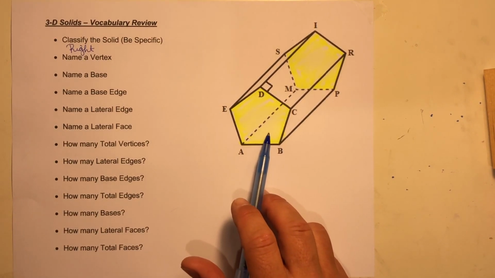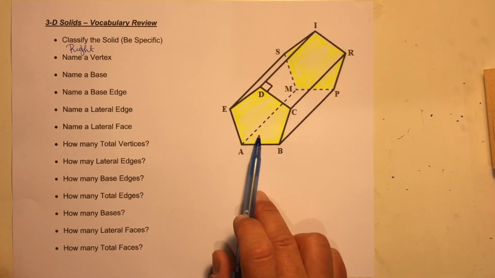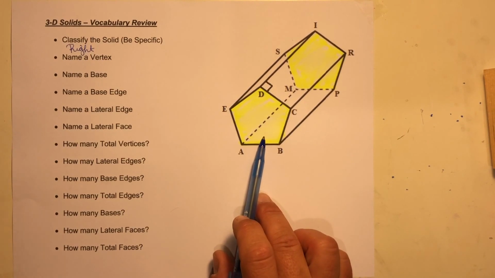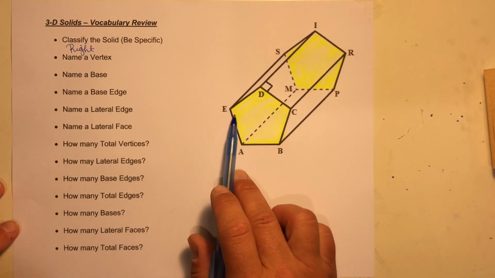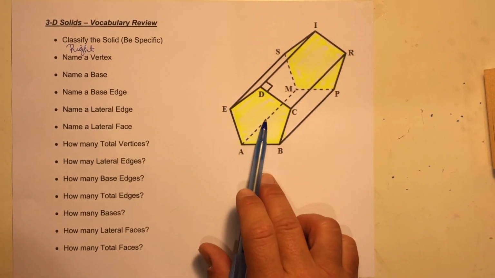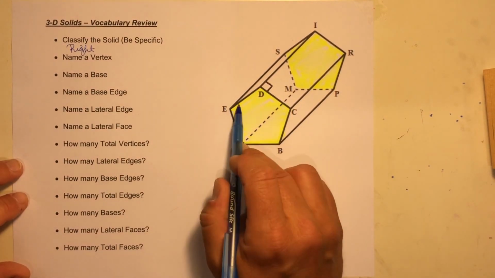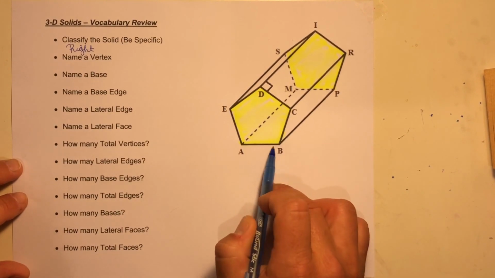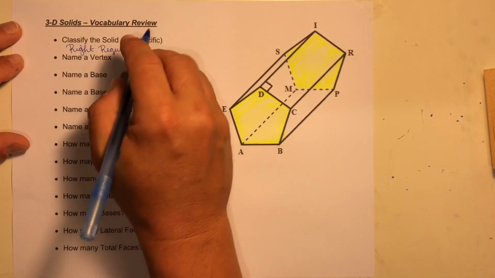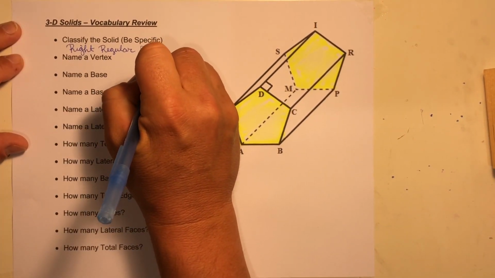But the only other thing I want to ask you is, does this pentagon look perfect? Does it look regular? Is it equilateral and equiangular? I think it looks perfect, right? So we're going to assume that all 5 sides are equal length, all 5 angles are equal. So it's a right, regular, pentagonal prism.